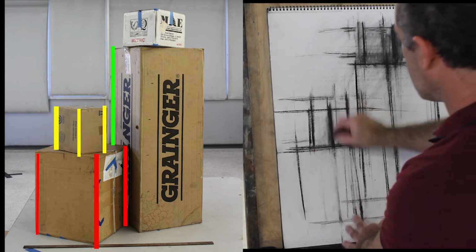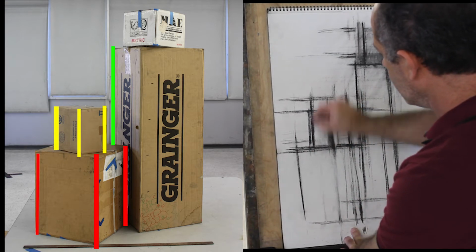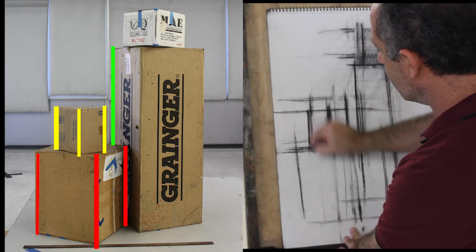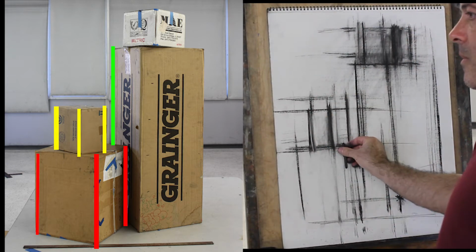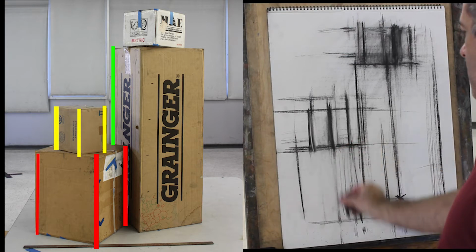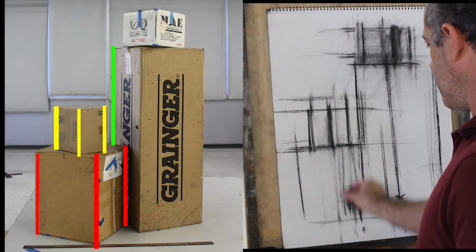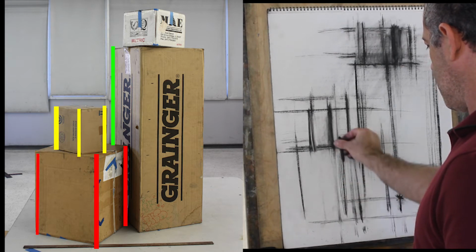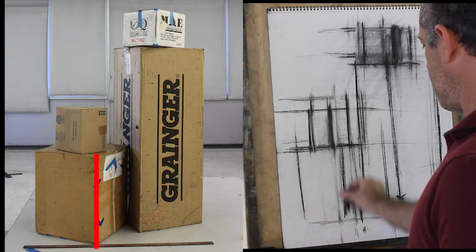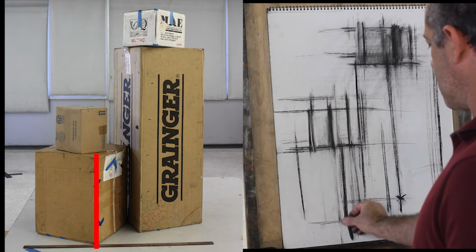Make one last correction here. That is somewhere around here. This represents the center edge of that box.